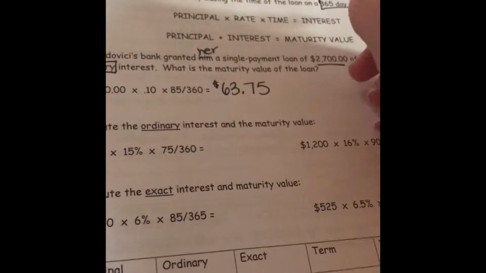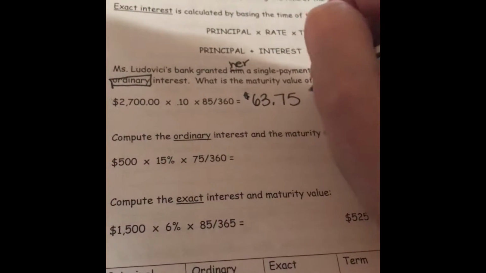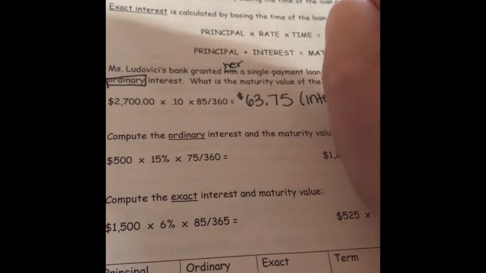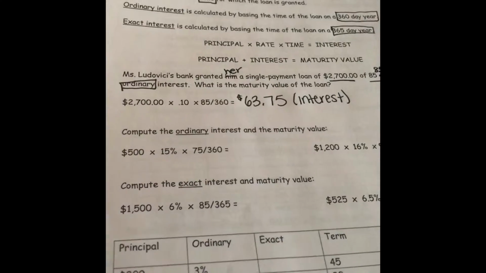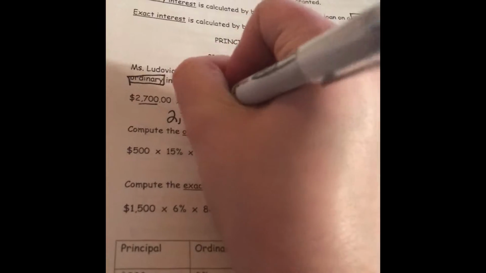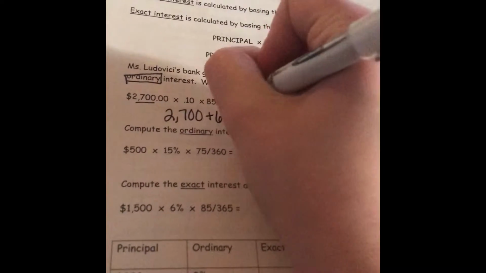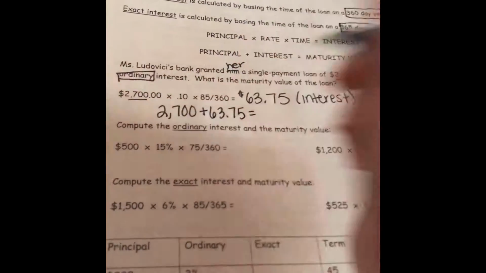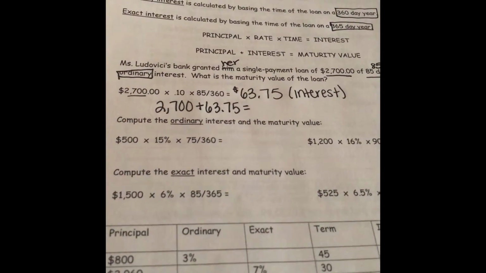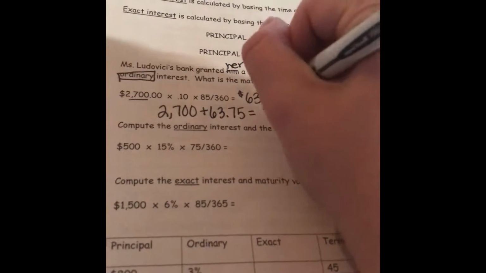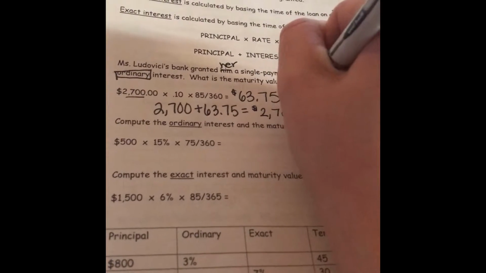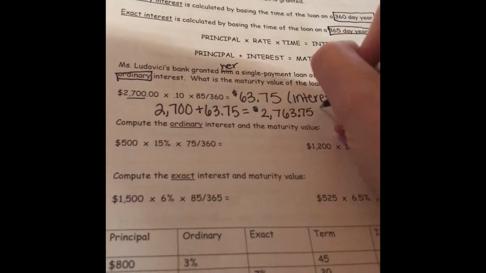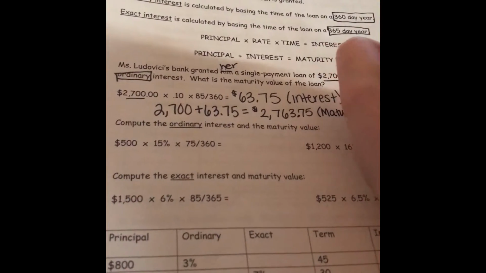Now that just tells me part 1, which is my interest number. To find my maturity value, like the question asks, I need to take my principal, so 2,700, and add $63.75, which would be $2,763.75, and this is my maturity value.